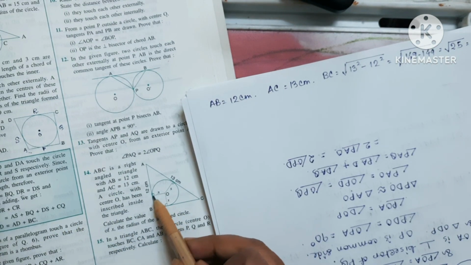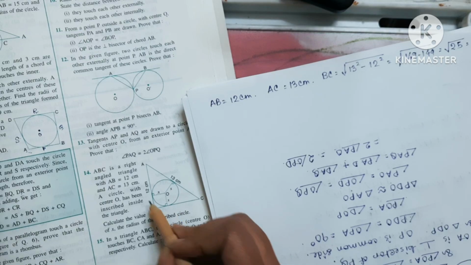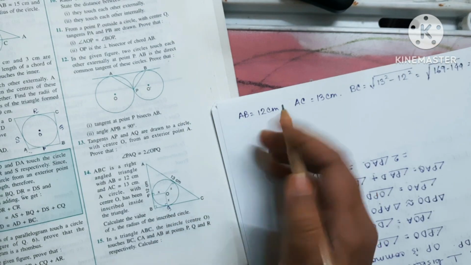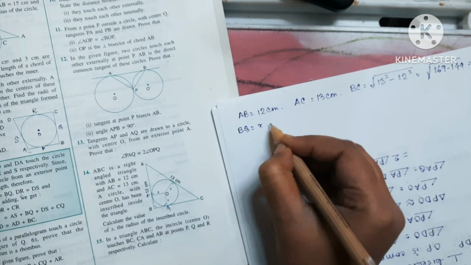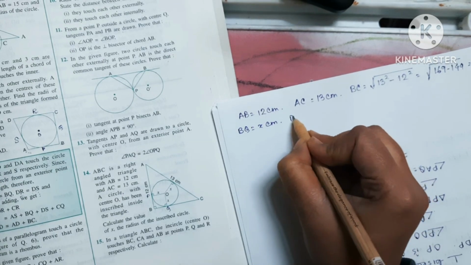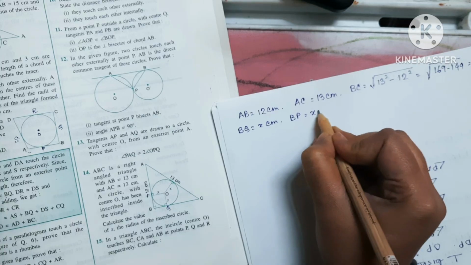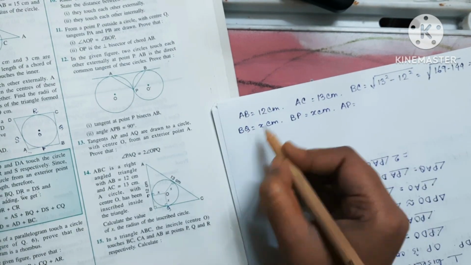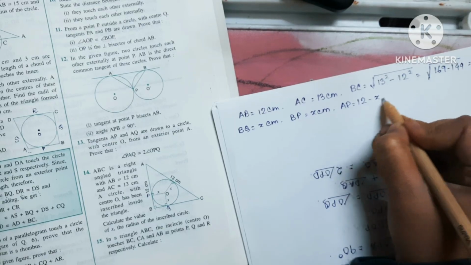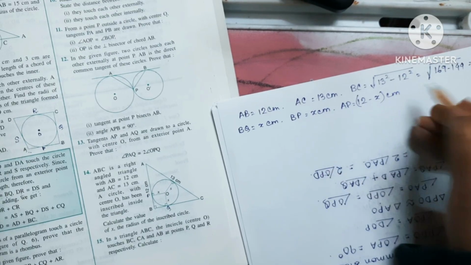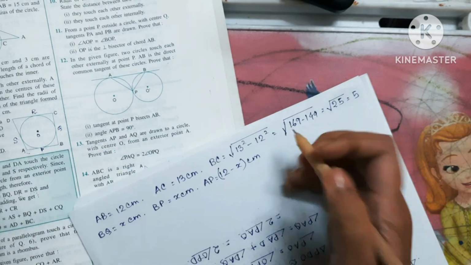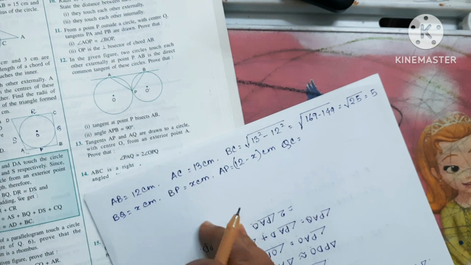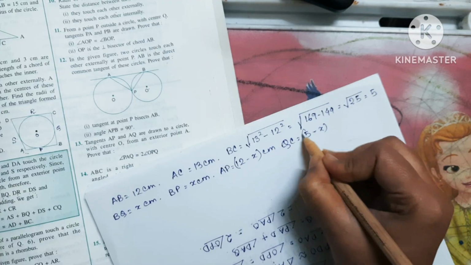Now see, if you rename these two points, this is P and this is Q, then BQ is x centimeter and BP is also x centimeter, right? So AP is 12 minus x centimeter, and QC is 5 minus x centimeter.